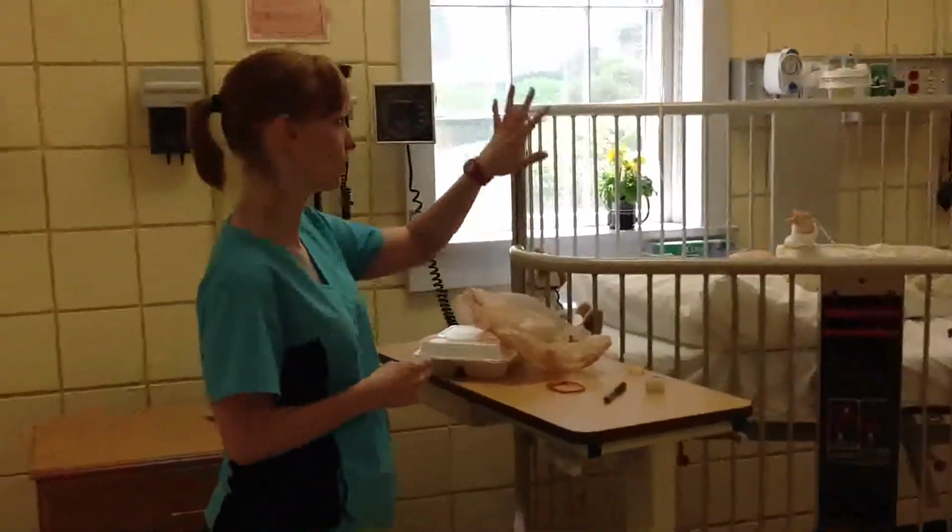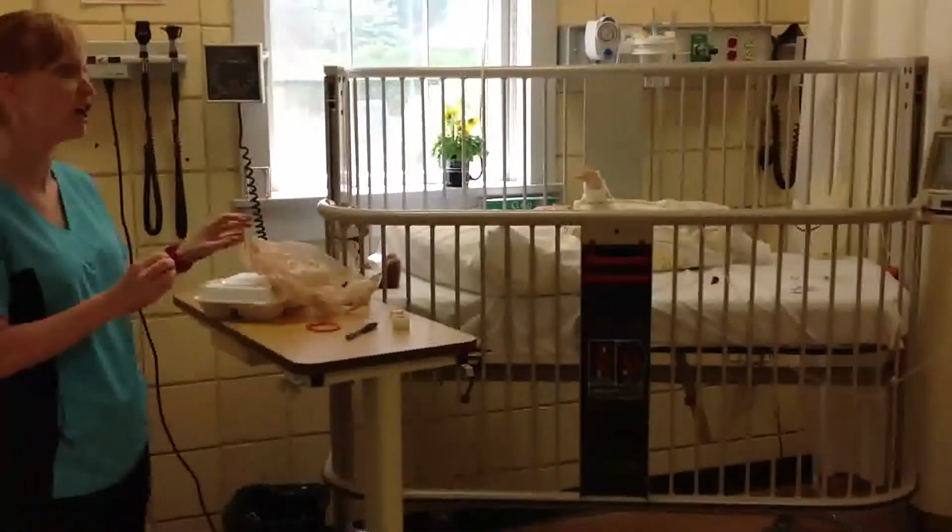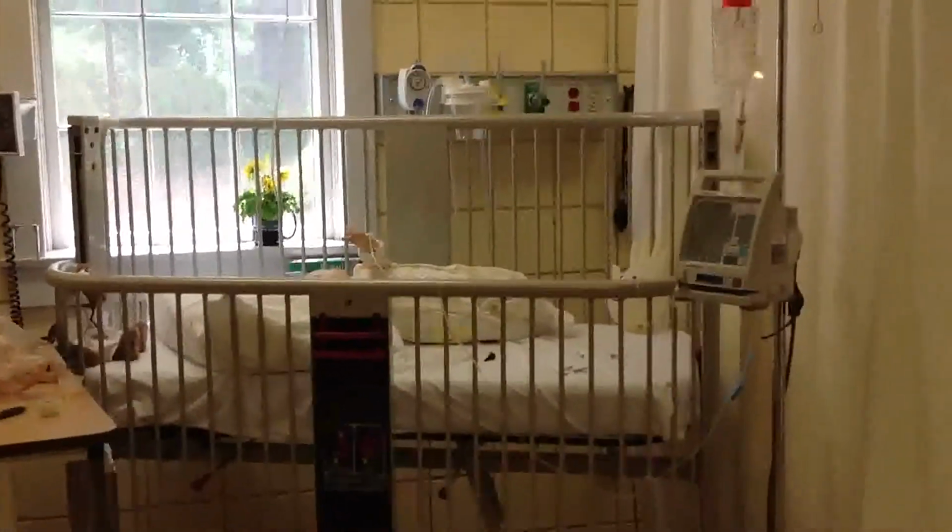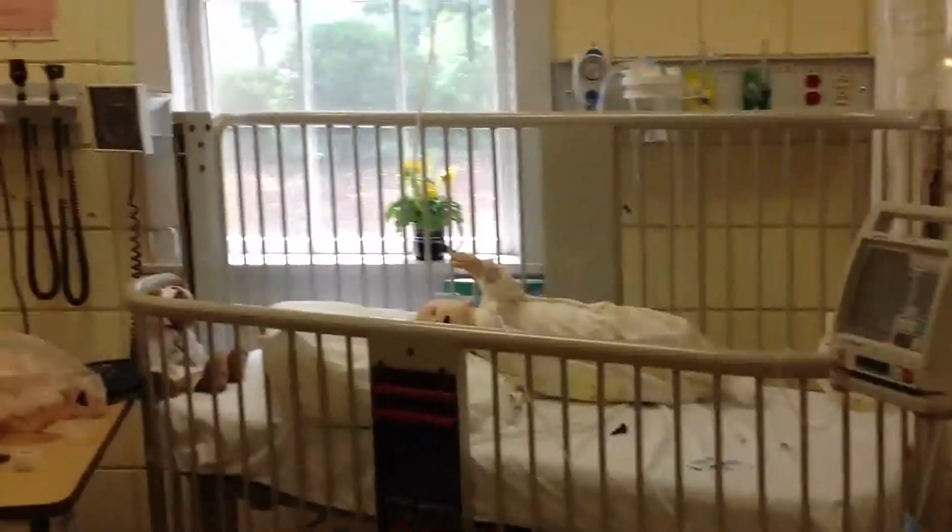So to try to help them look at the whole picture and understand and see all of the little things that could pose a risk to their patients.